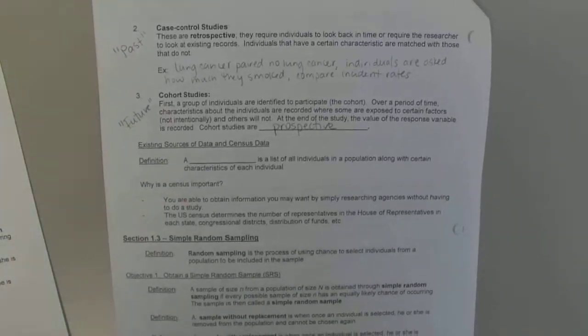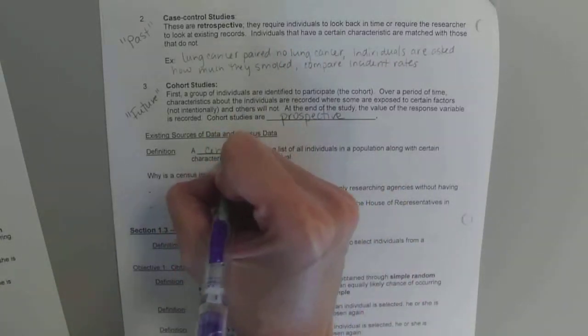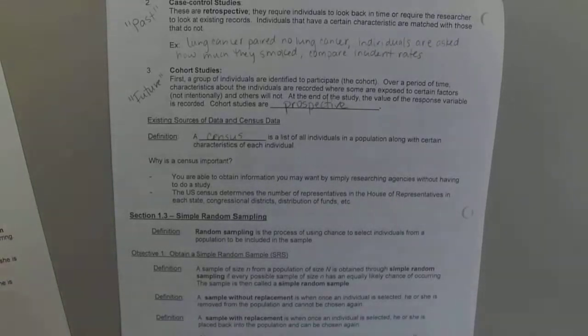Last but not least, guys, we have this last definition: existing sources of data and census data. This is called a census. Let's put that in, census, C-E-N-S-U-S. Has anybody heard of a census before? Usually you hear about it in a political science or a government class or something like that.